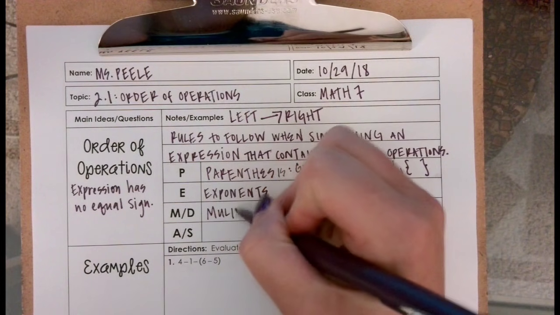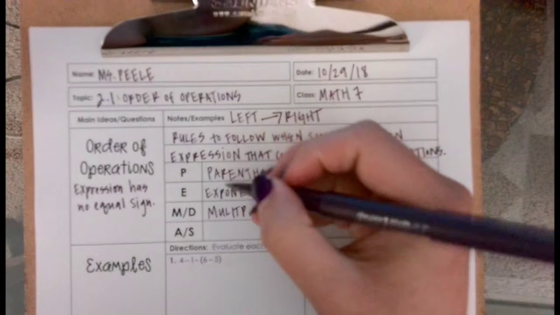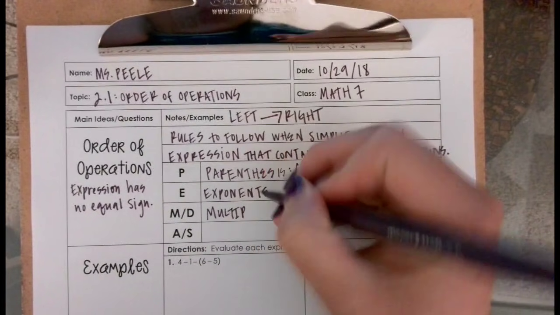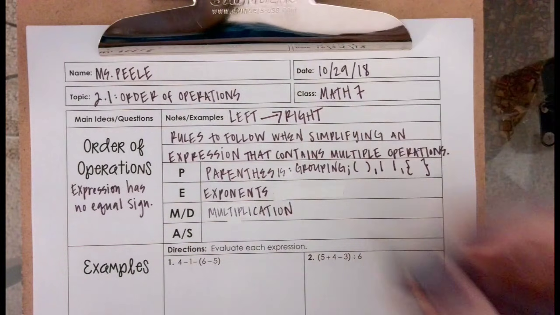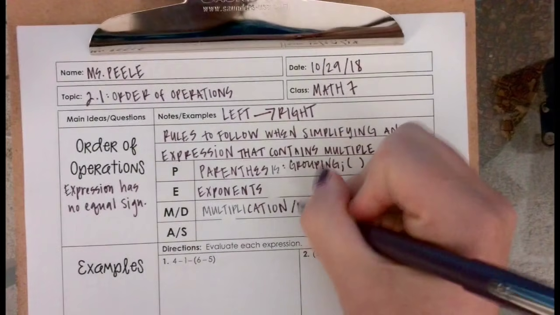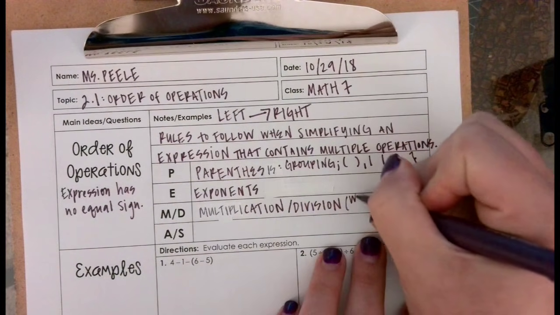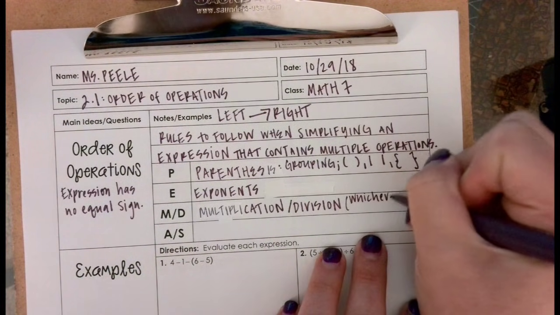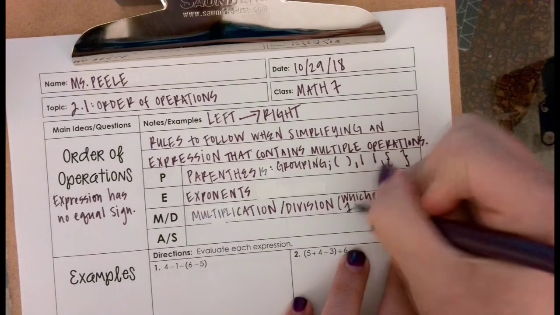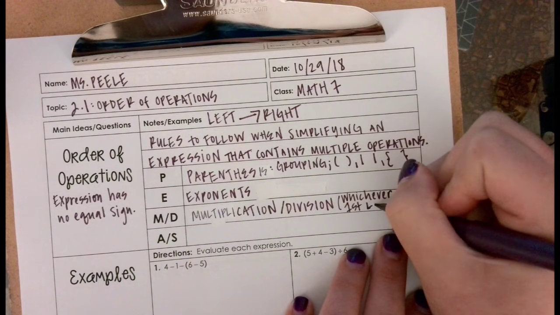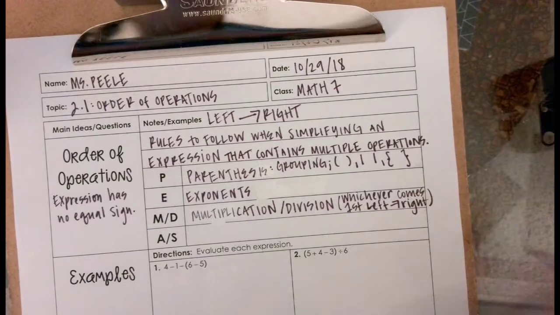So it's multiplication, whichever comes first, left to right.